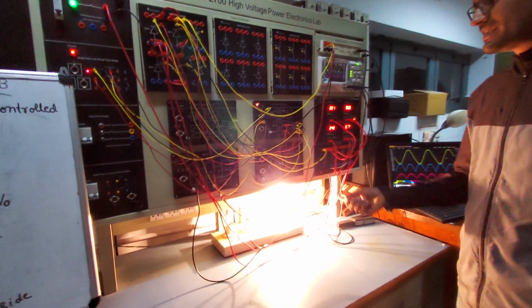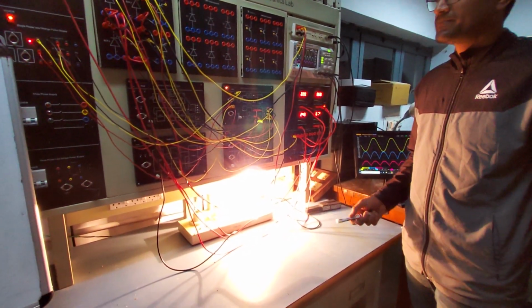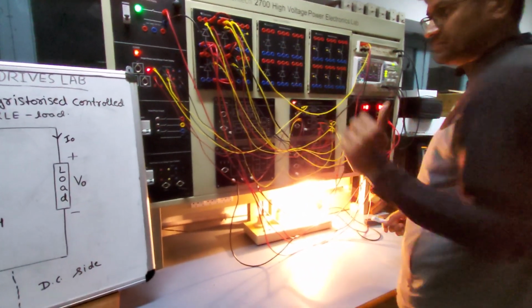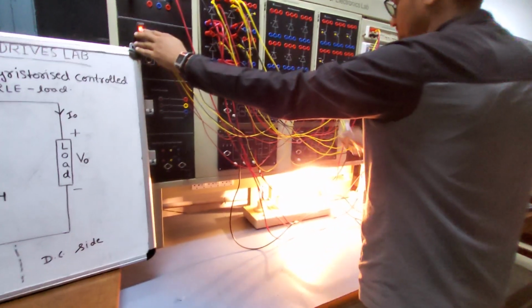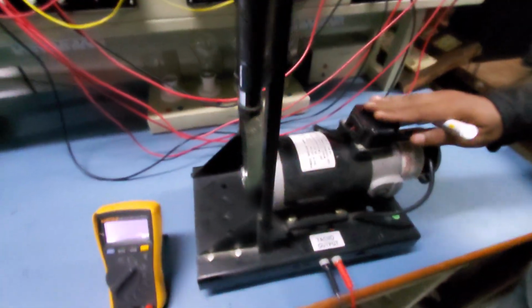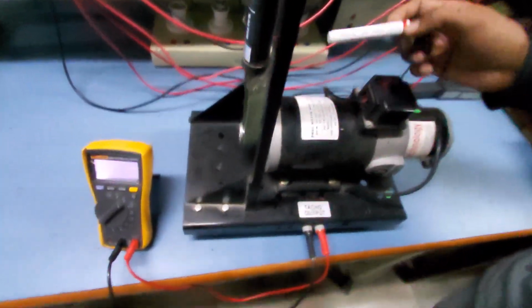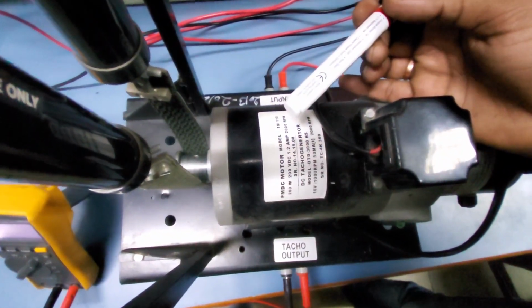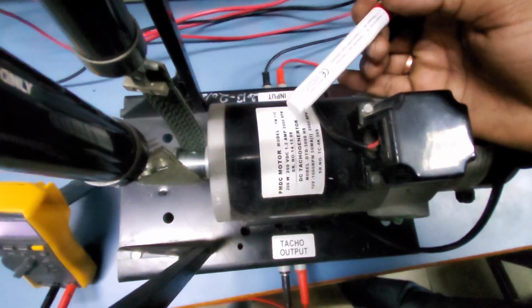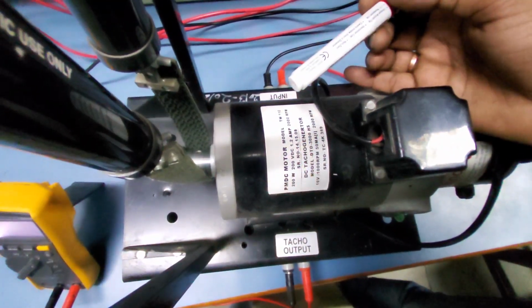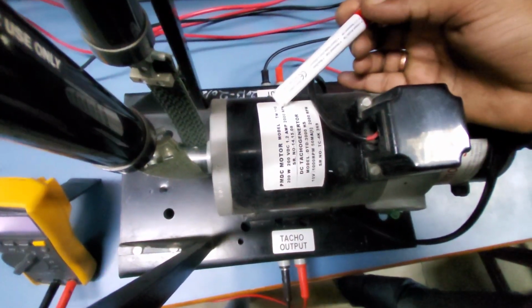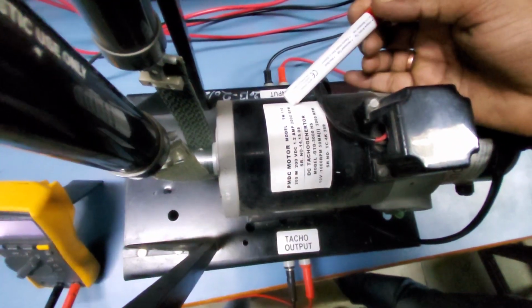Now I just connect a DC motor across the load terminal and see how the current is reflected. Okay, so I just connected a PMDC motor with 200 watt power and 200 volt DC input terminal; the maximum DC terminal voltage across the motor is 200 volt. Similarly, at rated torque, rated load, the motor will take a maximum of 1.2 ampere current, and the speed of the motor is 2000 RPM.